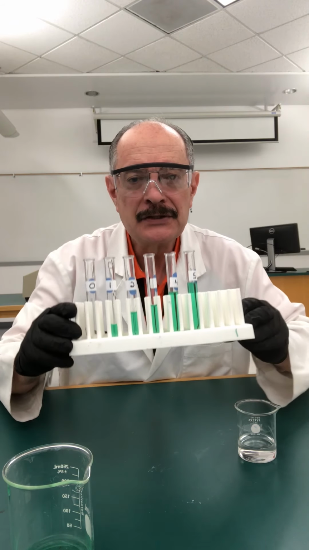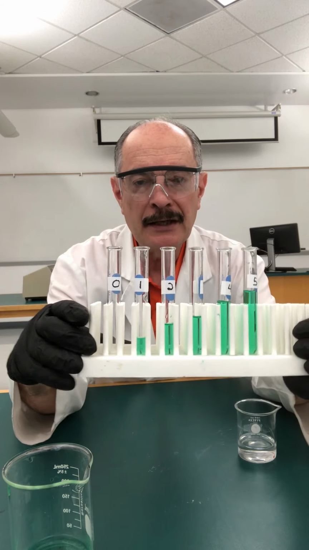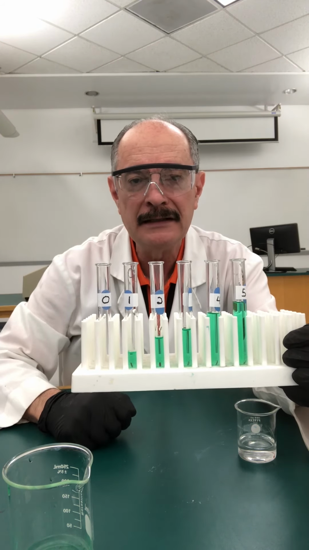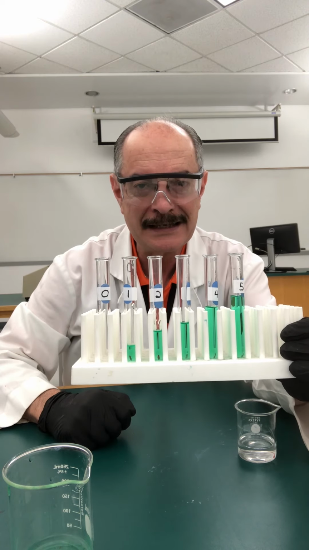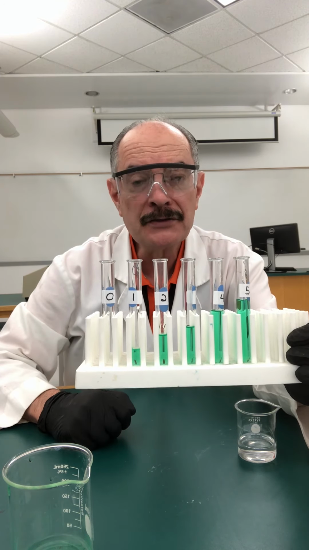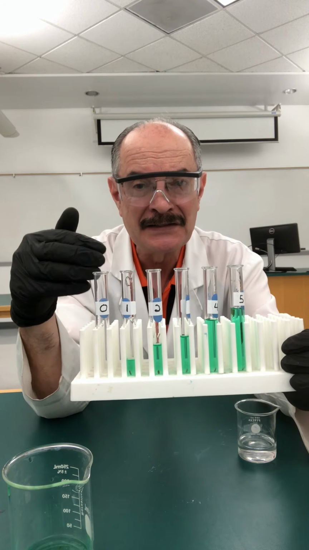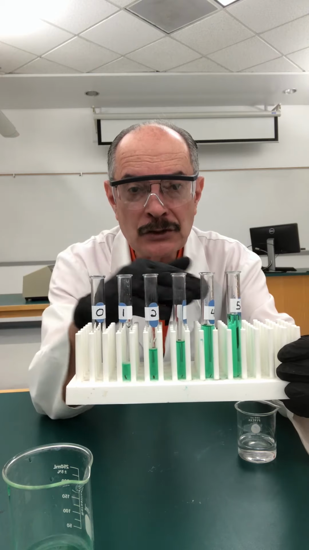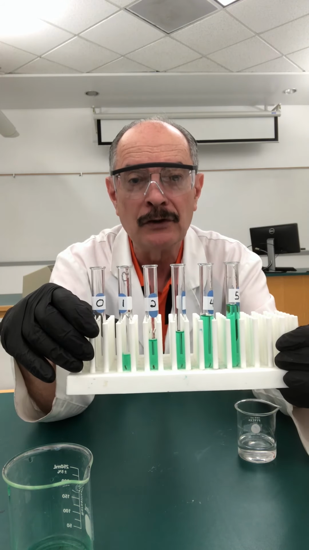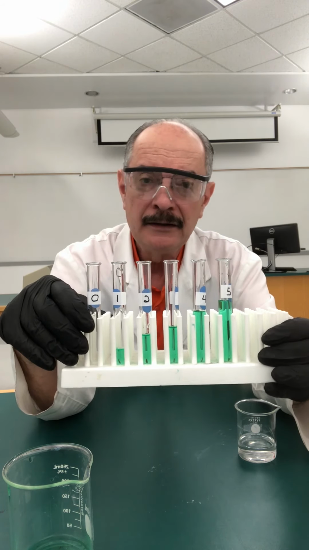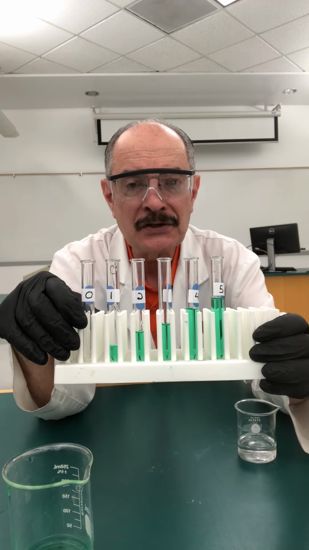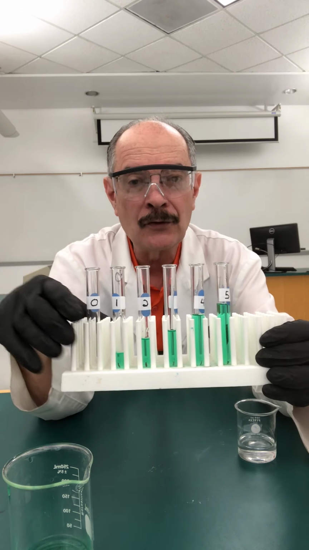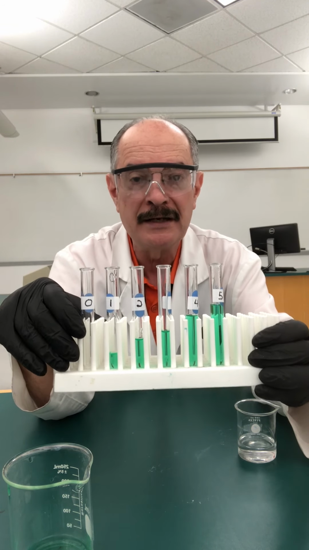Okay, I am finished. I have my test tubes in which I have 0, 1, 2, 3, 4, 5 milliliters respectively of my test solution. What I'm going to do now is add distilled water in order to bring the volume of each one of these samples to a total of 5 milliliters. Don't forget, because of the precision of the graduated pipettes, we are talking about a total of 5.00 milliliters.